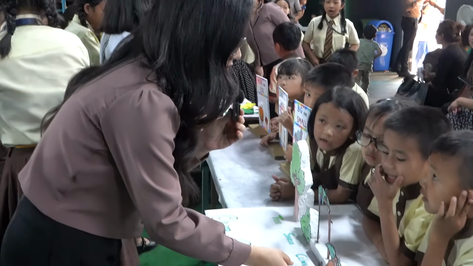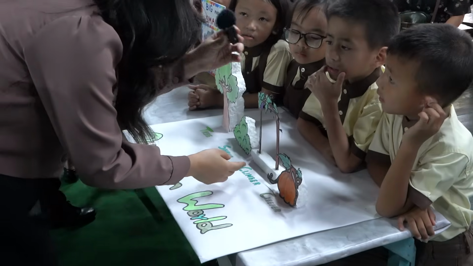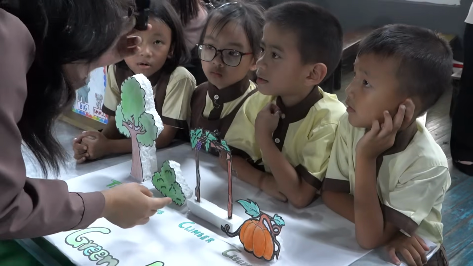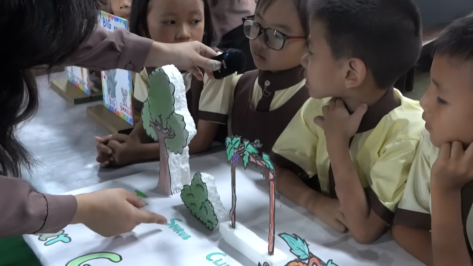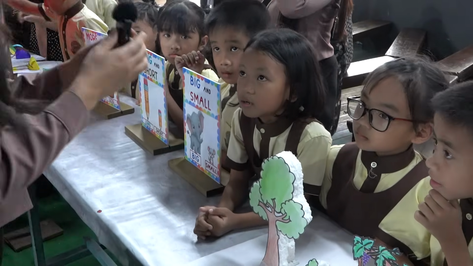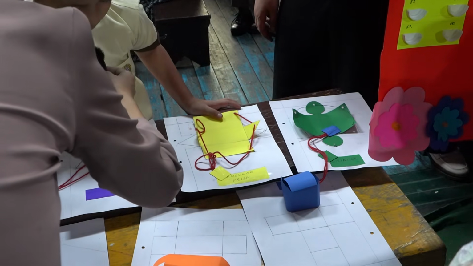What is this? Creeper. And what is this? Climber. What is this? Creeper. And what is this? Trees.